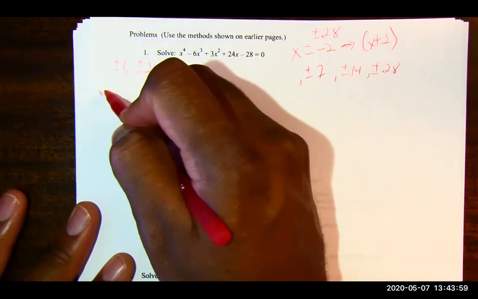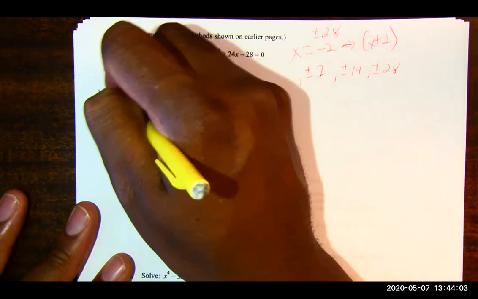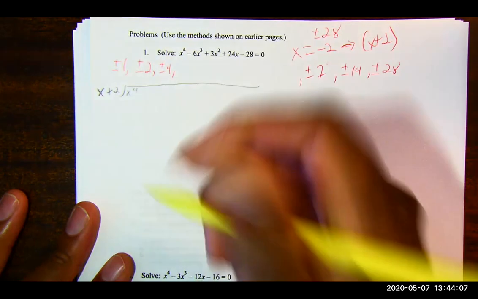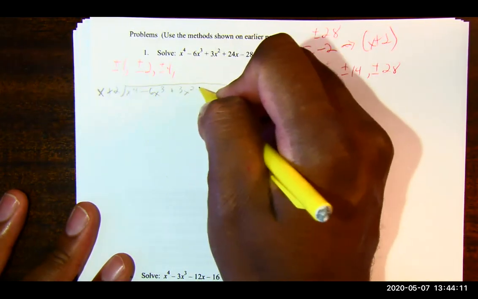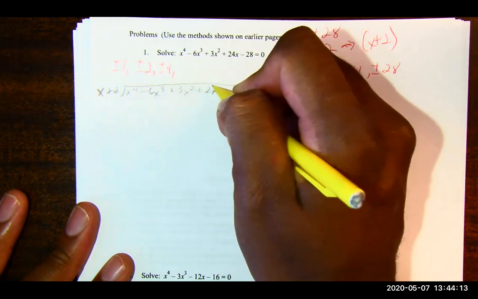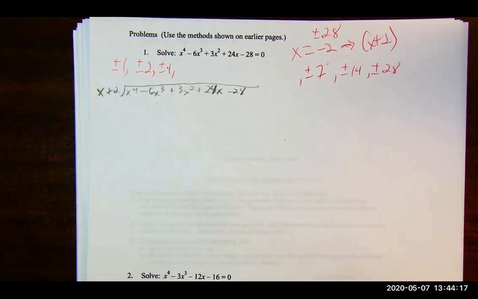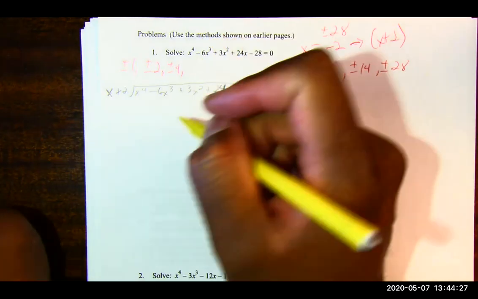I'm going to switch to pencil here. We have x plus 2 divided into x to the 4th minus 6x cubed plus 3x squared plus 24x minus 28. We're going to divide and we're going to end up with the cubic function. So we're going to have to test other roots. The good thing is we can test that cubic function. It works out the same way. So I'm going to divide this, do this on your own, fast forward, do whatever you need.